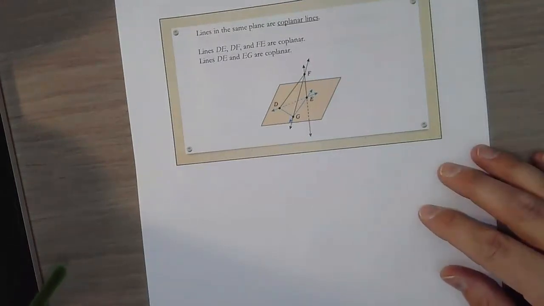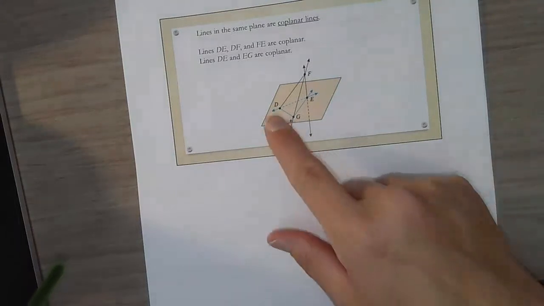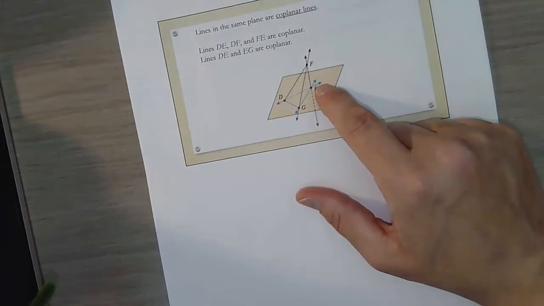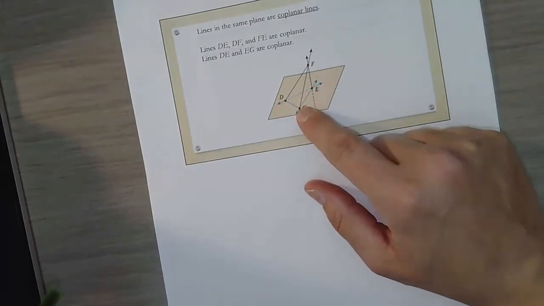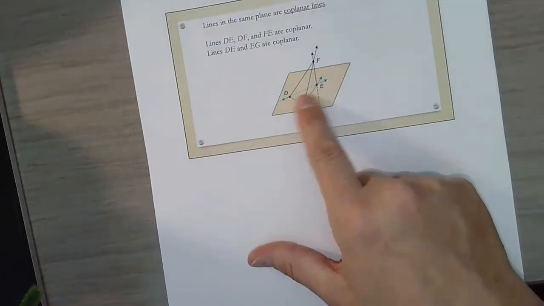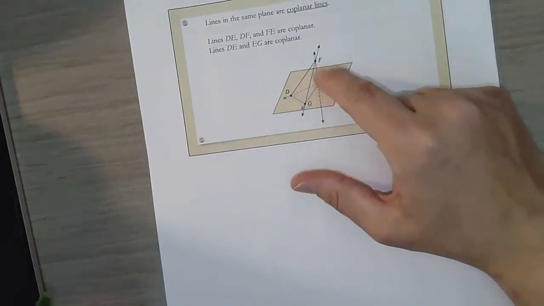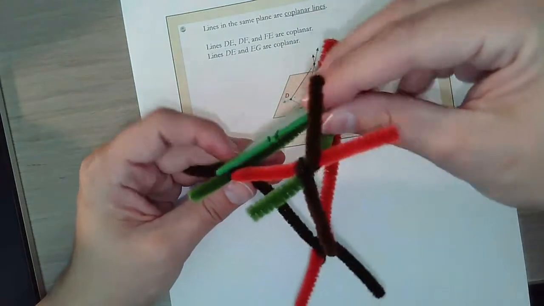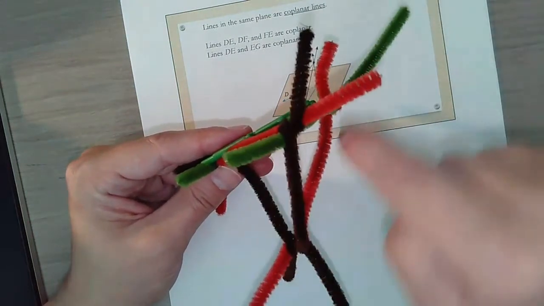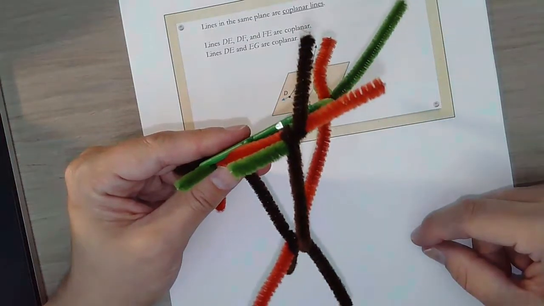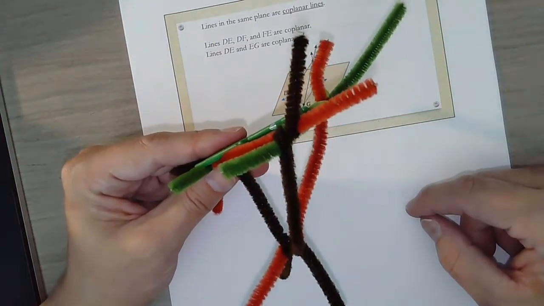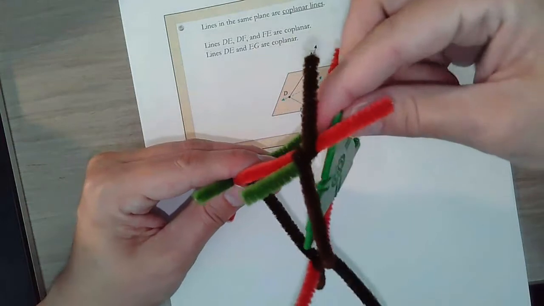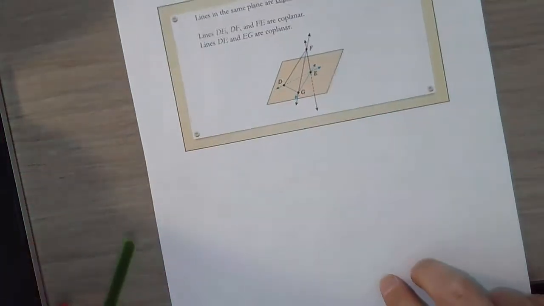Lines on the same plane are coplanar. So like DG, DE, EG, those are all coplanar. Now you'll notice that it says DE, DF, and EF are all coplanar because those are the ones that would be on this side over here. These that come up out, creating that side of the pyramid. So yes, those are coplanar, just like any of the lines on this side would be coplanar.